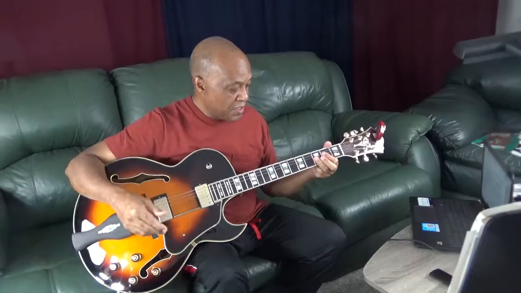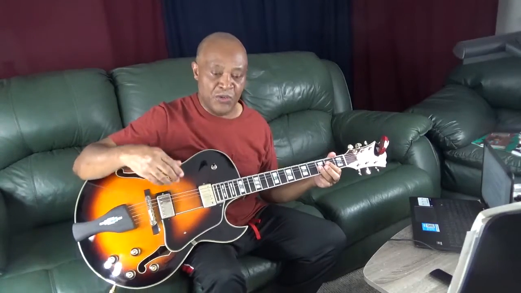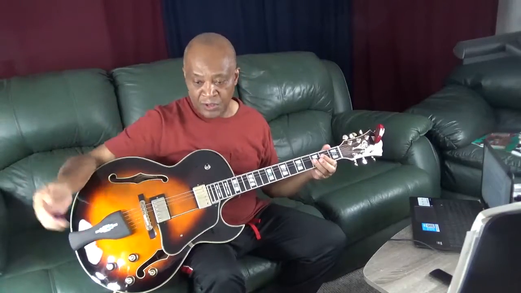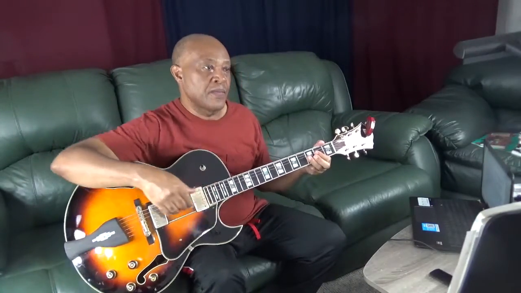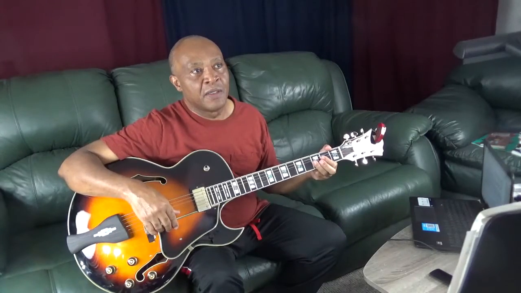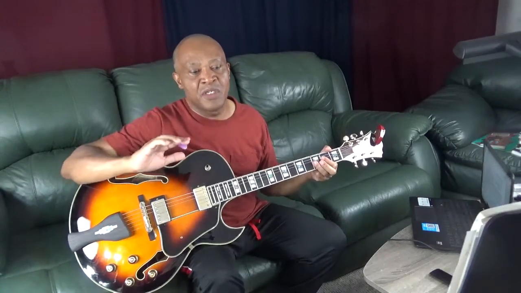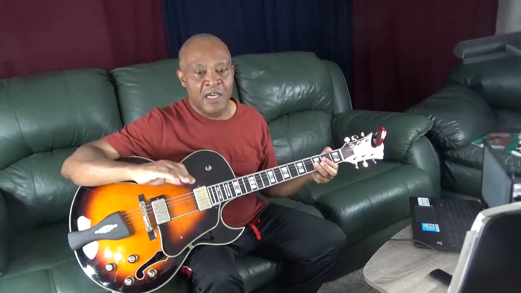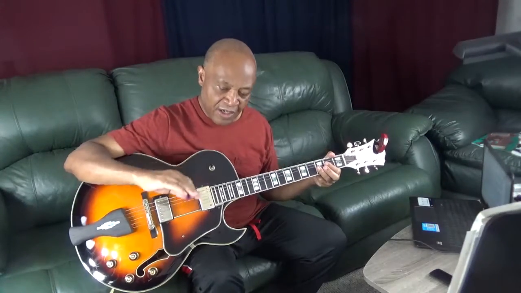So the C dominant seventh chord here is going to resolve on another chord in the C major scale. But that tonic has to be a diatonic chord.